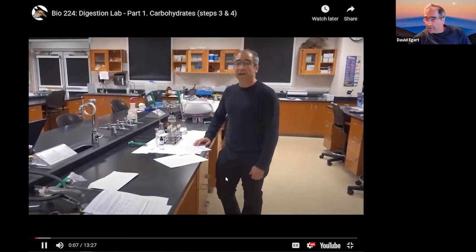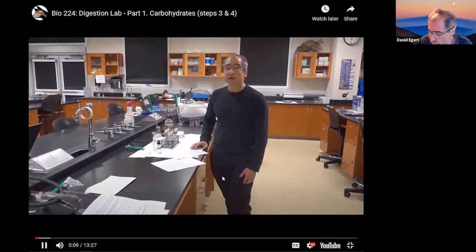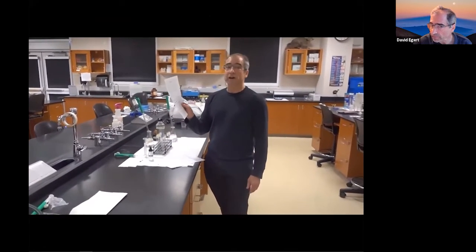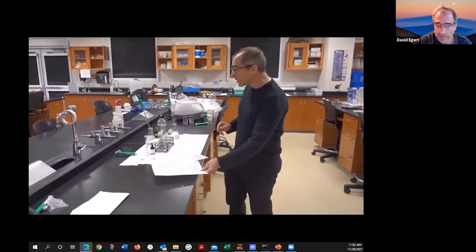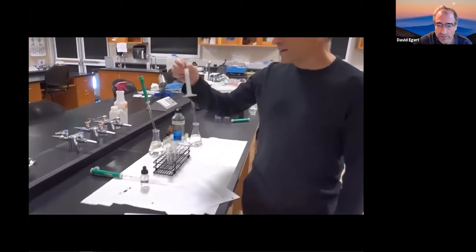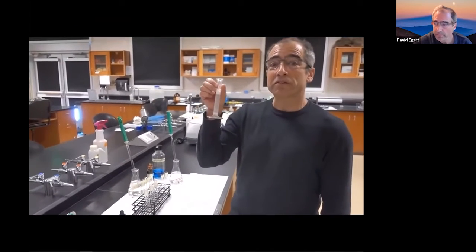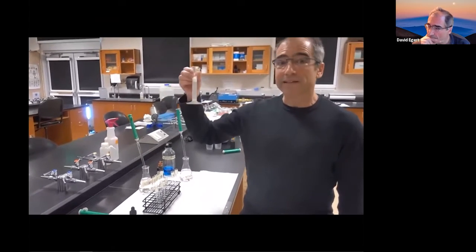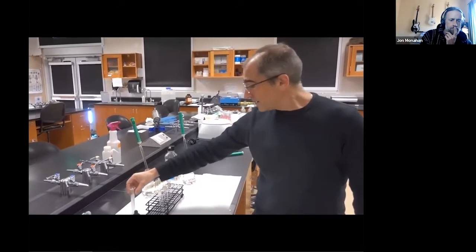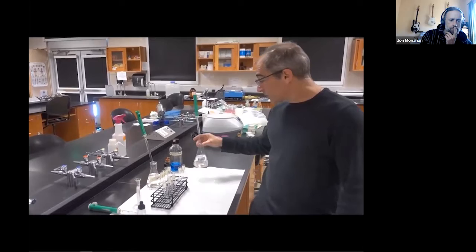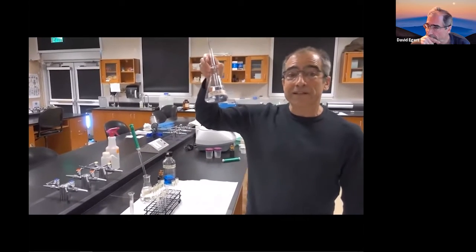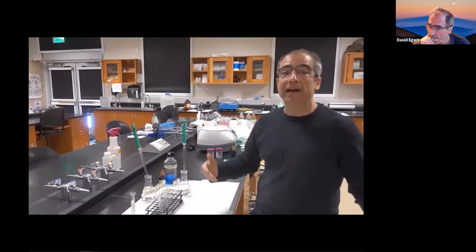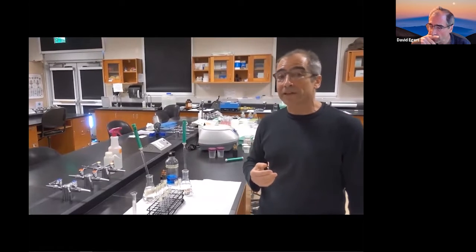All right, so now we're going to describe part 1 of the Digestion Lab, the salivary digestion of carbohydrates. We're going to be using this saliva that was generously provided by my lab mate, and this will be the enzyme. Then we've got our substrate for the enzyme, our starch here. And then we can look at how this process happens under different conditions.